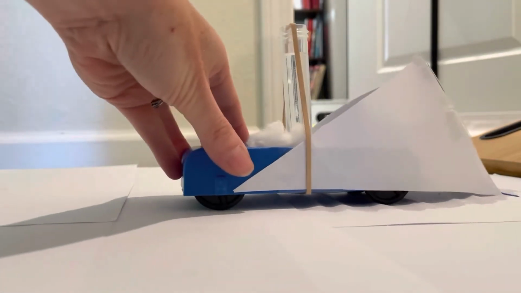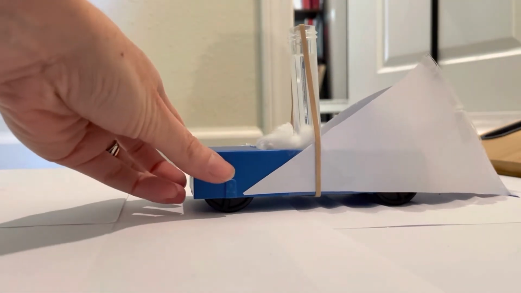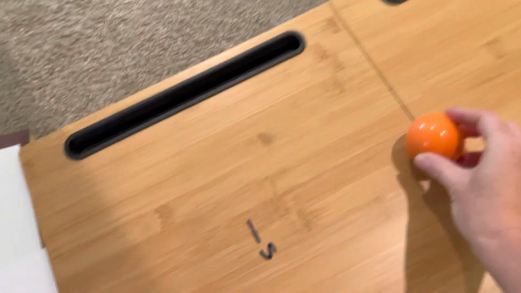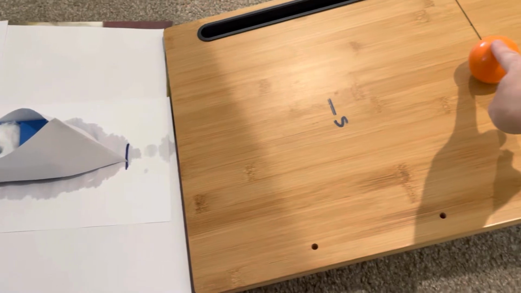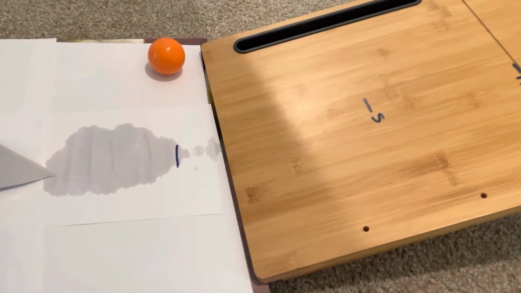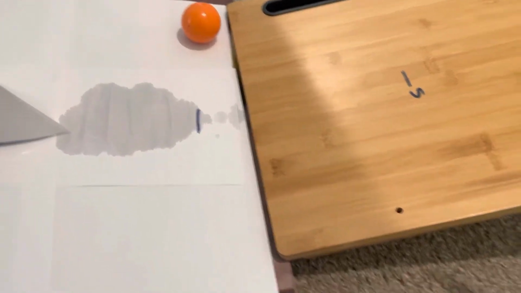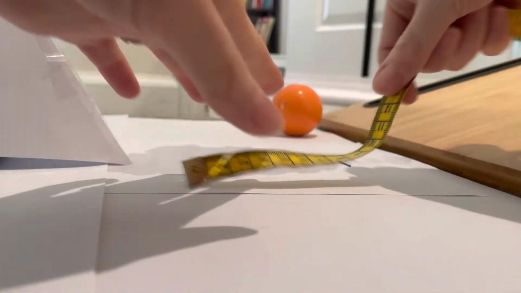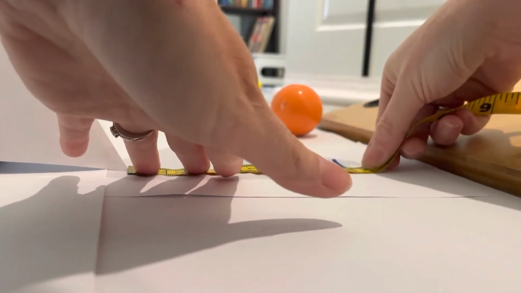So we'll try the second one. Bum, bum, bum. 3, 2, 1. Ooh. All right, 16 and 13.